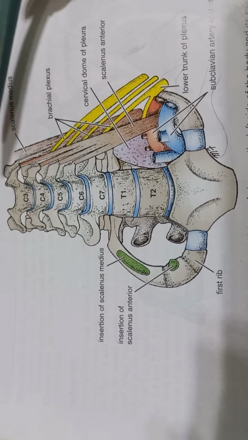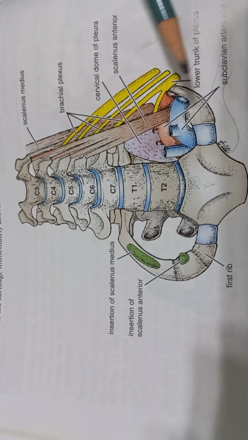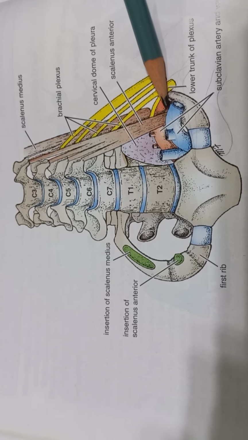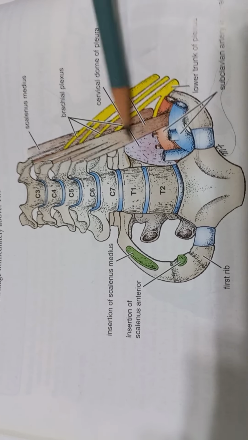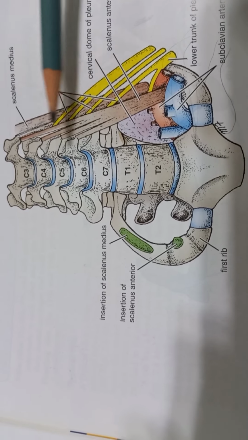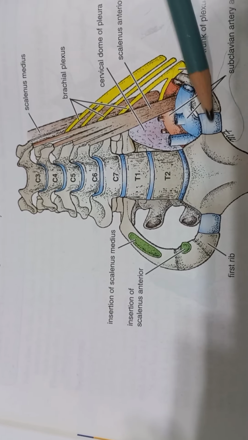So in this diagram, there are the cervical vertebrae, thoracic vertebrae, manubrium sterni, first rib, subclavian vein, and subclavian artery. This muscle is scalenus anterior, this muscle is scalenus medius. So the thoracic outlet is basically bounded medially by scalenus anterior muscle, scalenus medius muscle and the first rib, as you can see in this diagram.